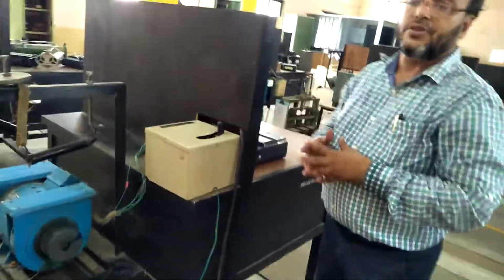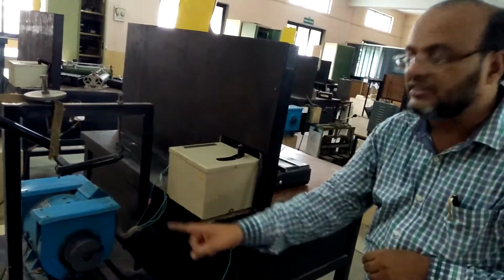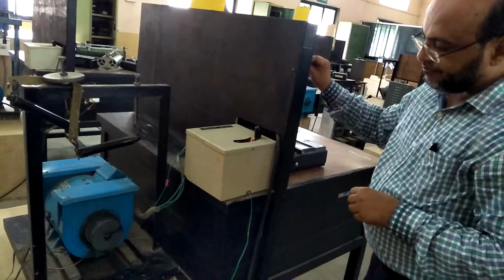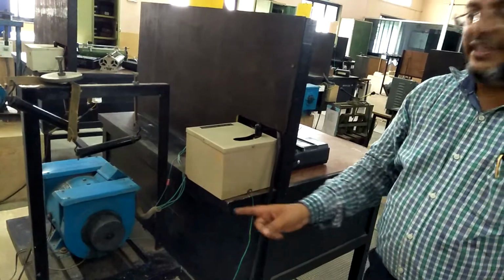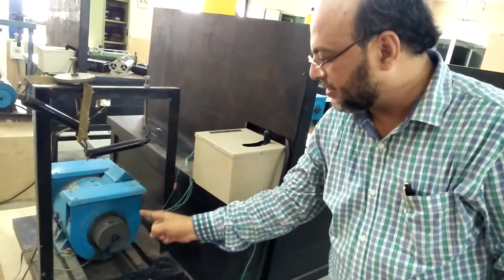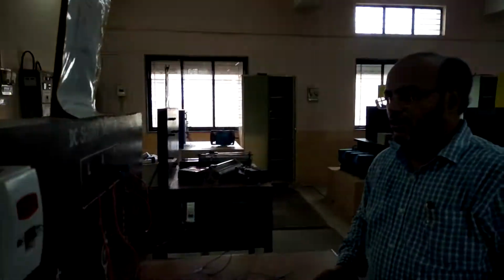Now we will see what the direction of rotation is, whether it is the same as the previous case or reversed. In the normal case, the direction is clockwise. Now see, the direction is anti-clockwise. The meaning is that the direction of rotation can be changed by changing the direction of current in the armature winding.